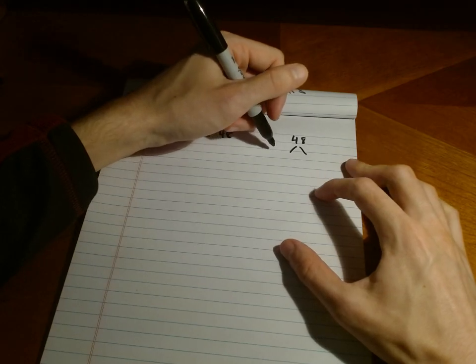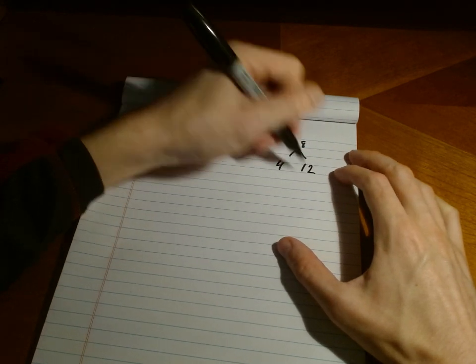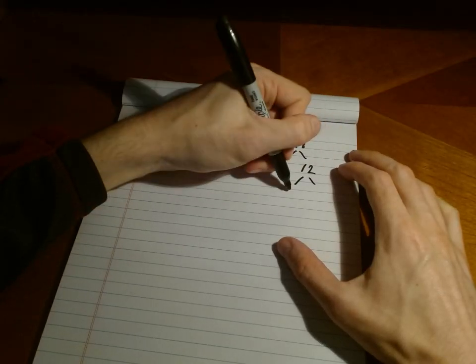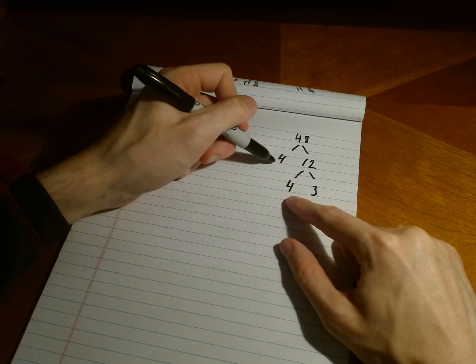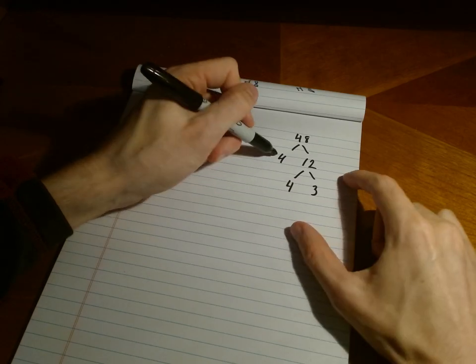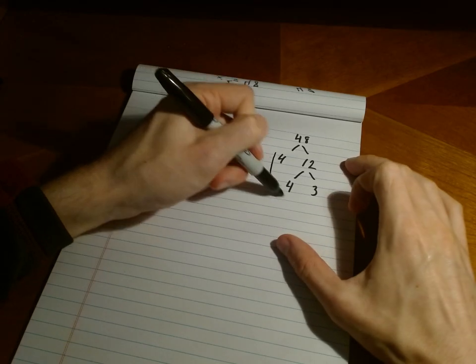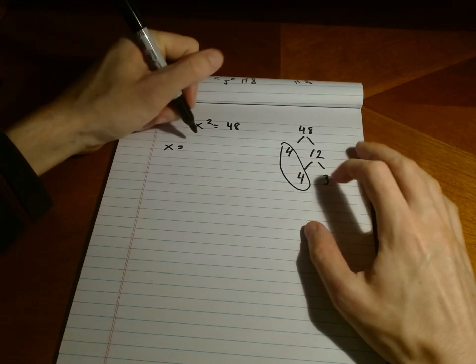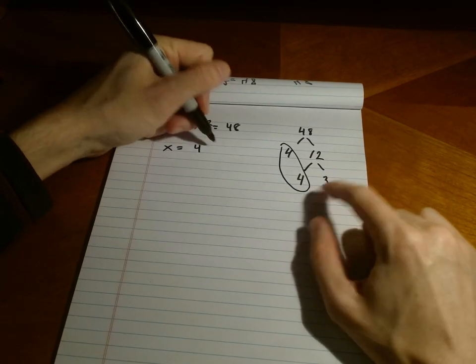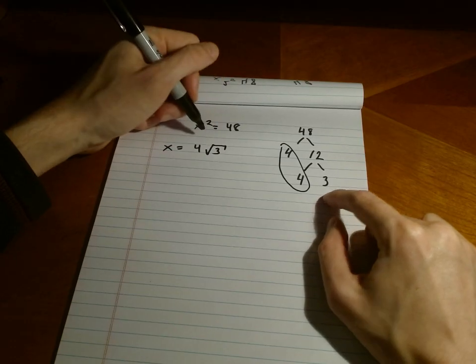So if I just recognize that 48 is 4 times 12, and then I recognize that 12 is 4 times 3, I could just stop here. I don't have to break it down all the way. I could just say, okay, well, this isn't completely factored. I can group these two guys together and then just come out with x, pull a pair out of the 4s. The 3 is by itself, so he goes into the radical as the square root of 3.